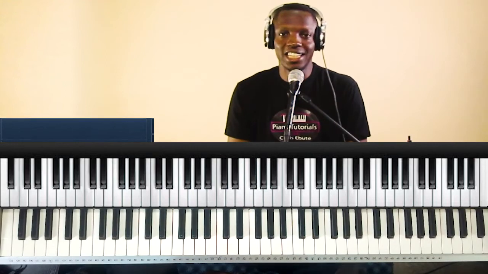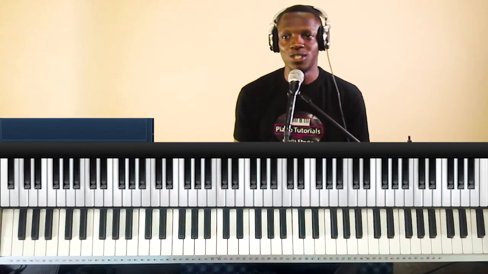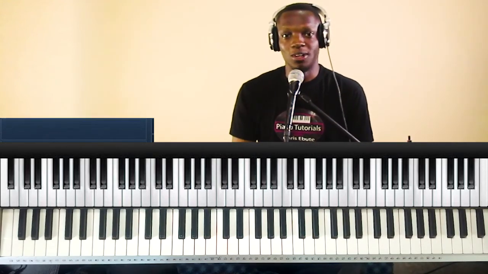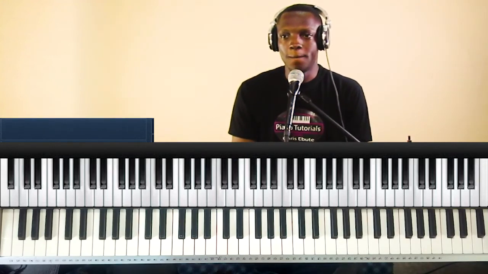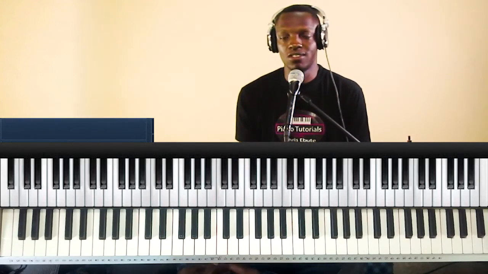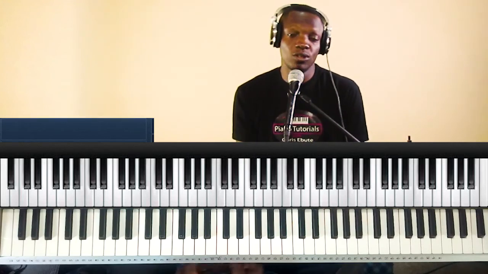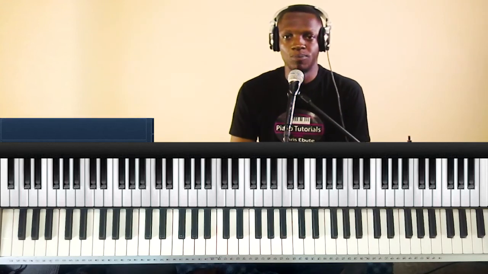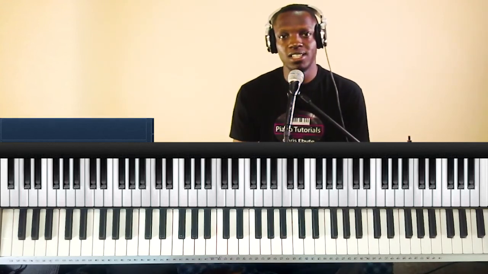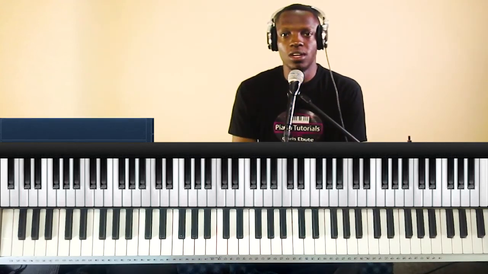Yeah, so those are the 3 easy ways you can voice your 7th chords. Dominant 7th chord, major 7th chord. Even if you've already started playing 7th chords, you might like some of these voicings, because it's a nice voicing. Even intermediate players use this voicing too.